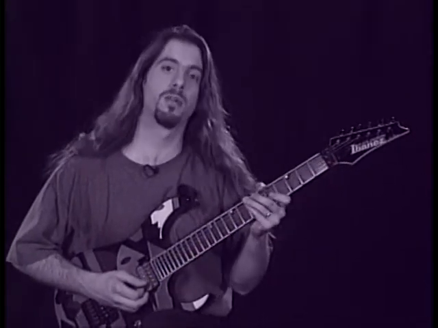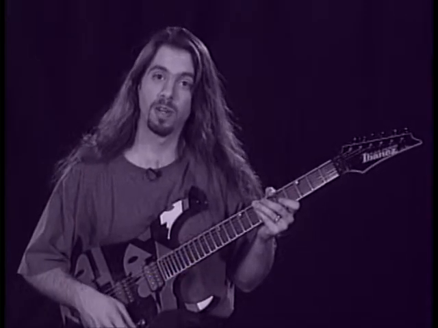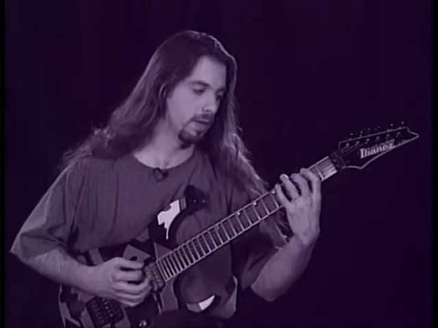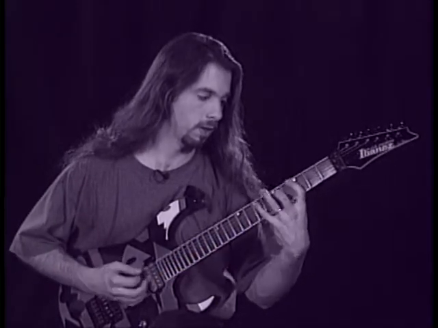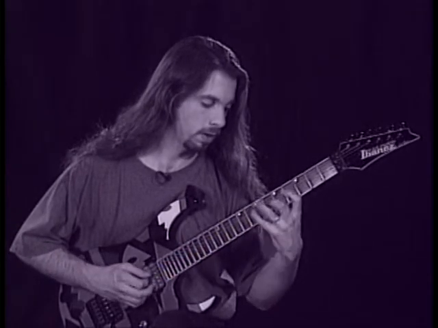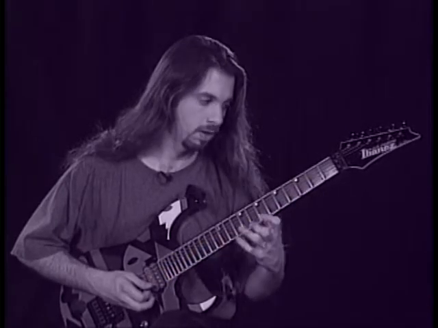So this is a perfect example of practicing segments and then connecting all of them to get the whole run, because you might just want to practice each octave at a time. Then put it together.